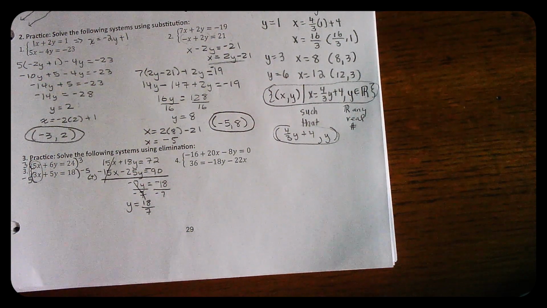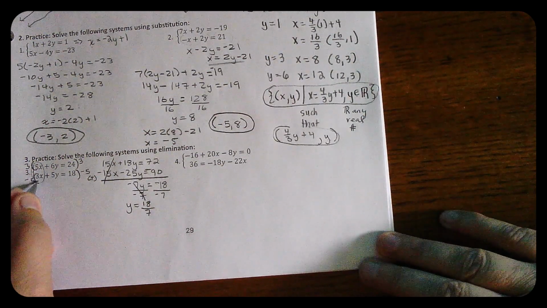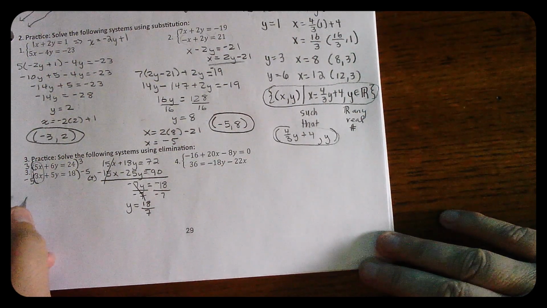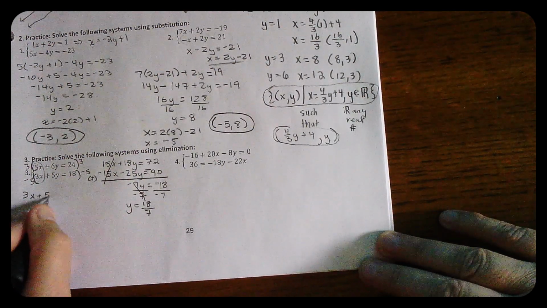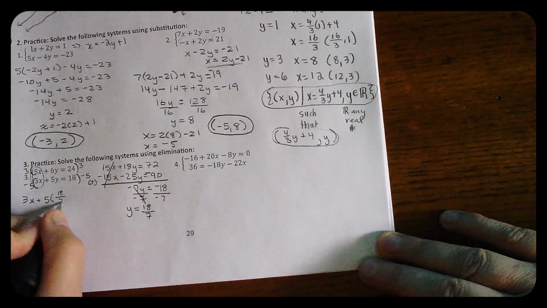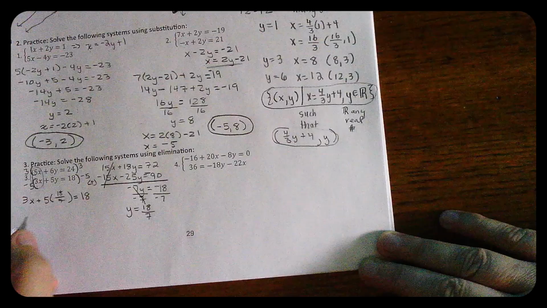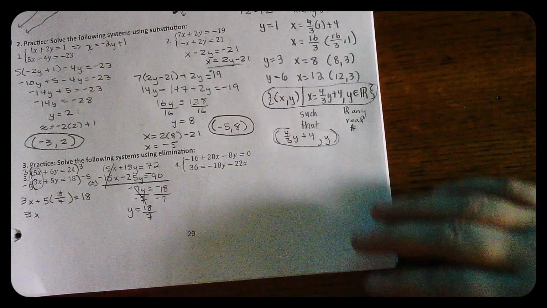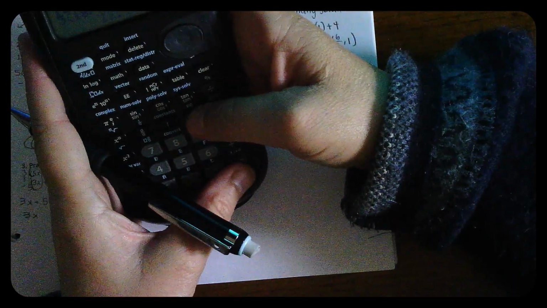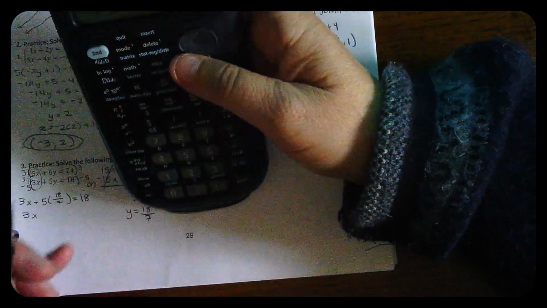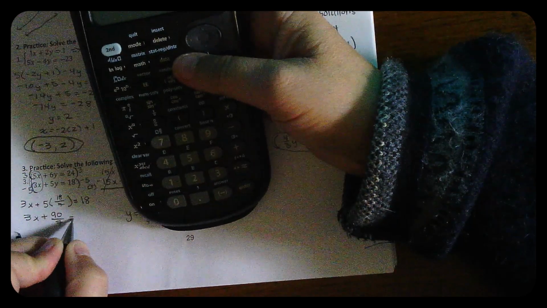All right, now I need to go find x. Doesn't matter which equation I pick, so I'm going to pick the bottom one. The numbers are slightly smaller, not much smaller. So 3x plus 5 times 18 over 7 is supposed to equal 18. 5 times 18 over 7 is a nasty decimal, so we got to make sure we use fractions.